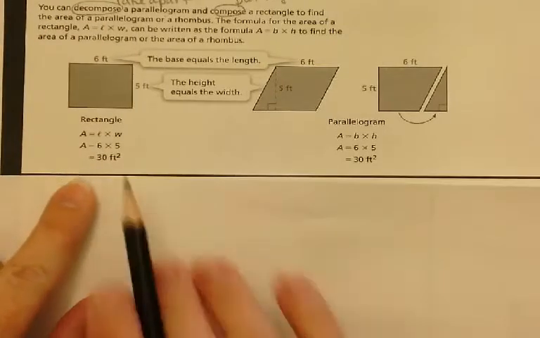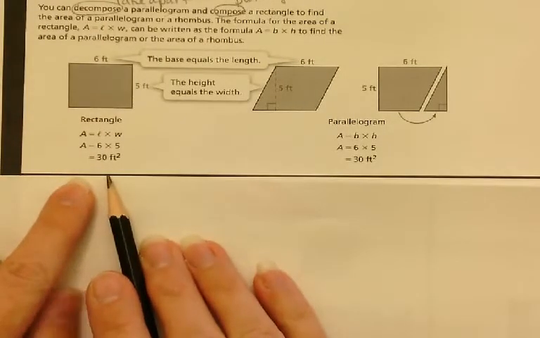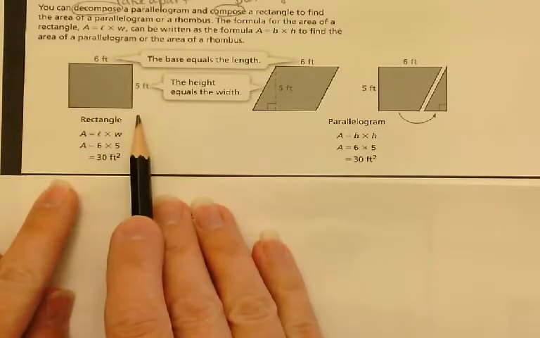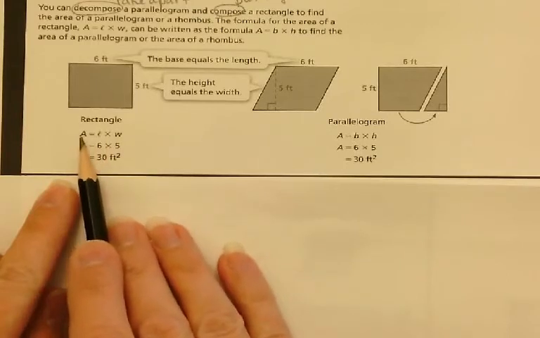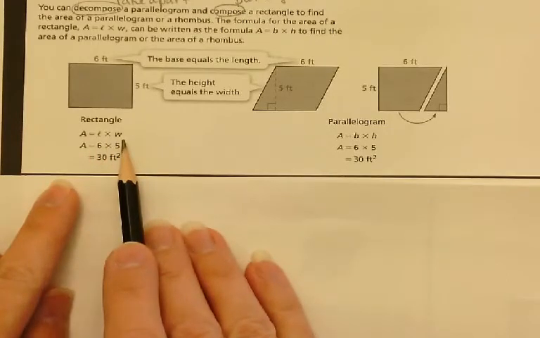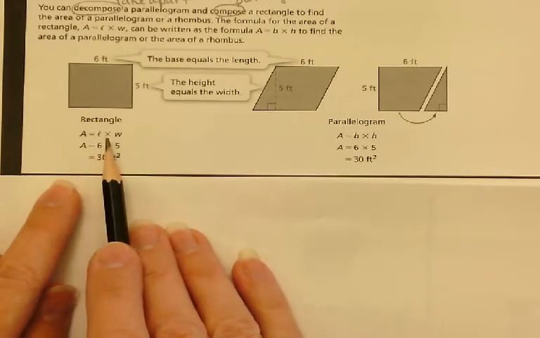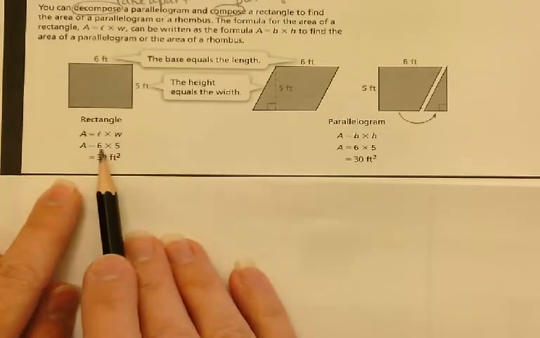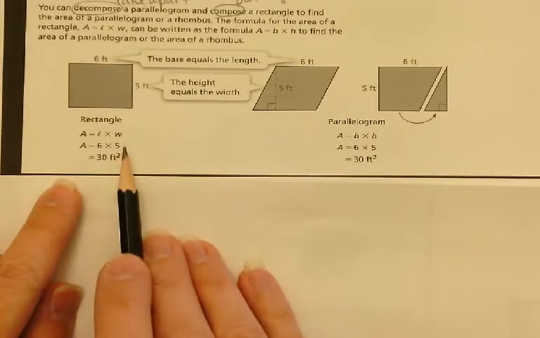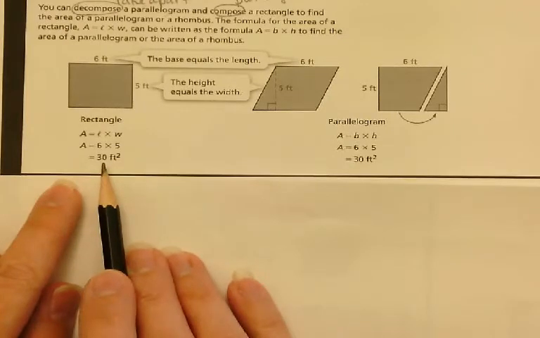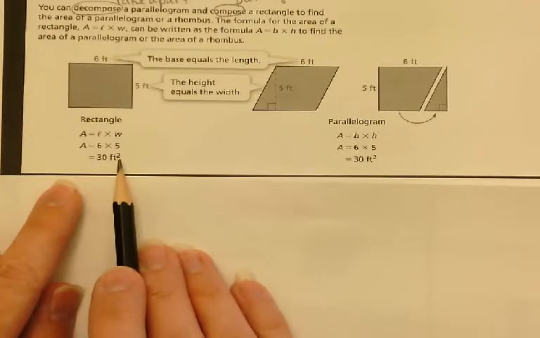Okay, in this first example, you'll see a rectangle. This rectangle has a length of 6 and it has a width of 5. So the formula, and you always write the formula as you are completing each problem, okay? So you would write A equals L times W, and then we're going to replace the L with the actual length, which is 6. And then we're going to replace the W with the 5 for the width of the rectangle, and then we multiply 6 times 5 and we get 30 feet squared.